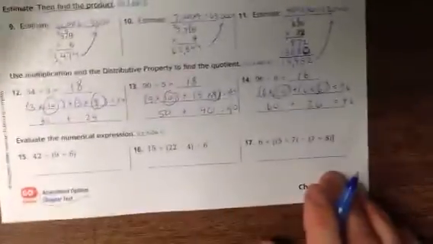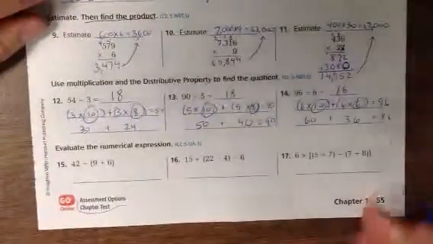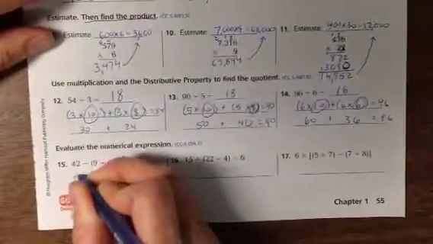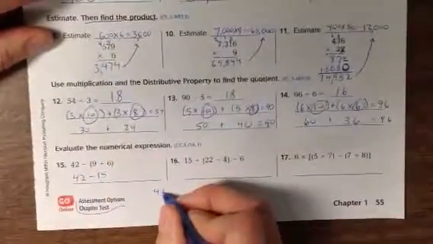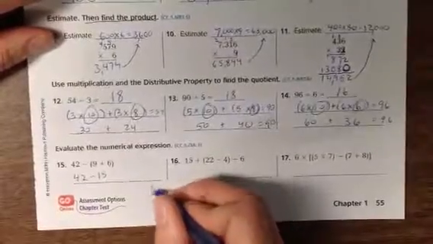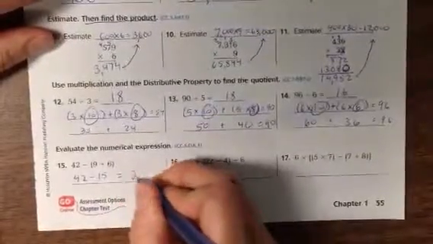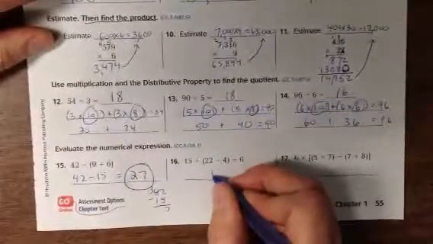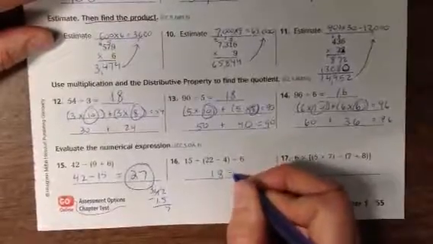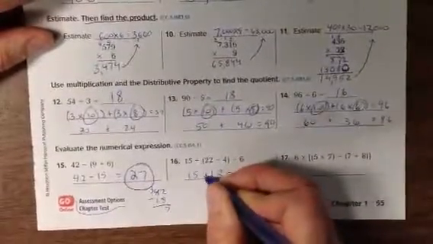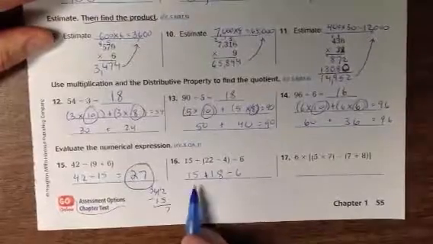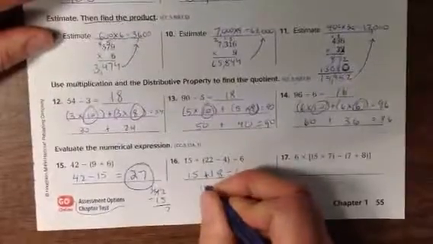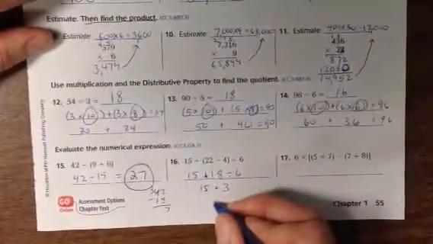Okay, the last one's evaluate the numerical expression. We have to do it in order of operations, so parentheses are always first. This is 15, so then you have 42 minus 15. If you can't do that in your head, you would stack it up, and you'd get 27. Final answer. Following the order of operations, I subtract first. I get 18. I rewrite my problem, because now I still have to follow the order of operations. I can't add first, I have to divide first. 18 divided by 6 is 3, and 15 plus 3 is 18.